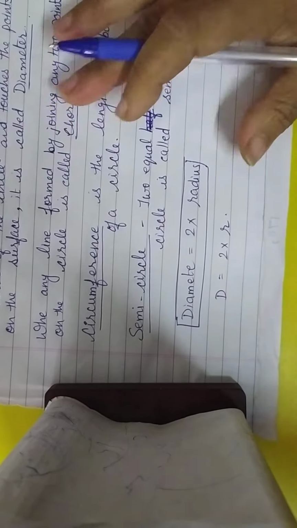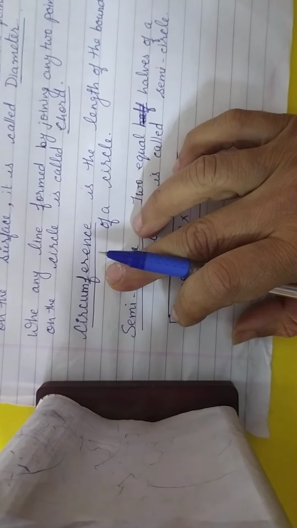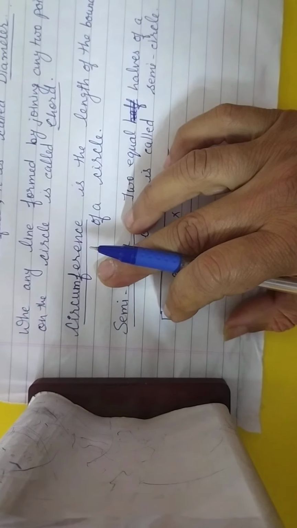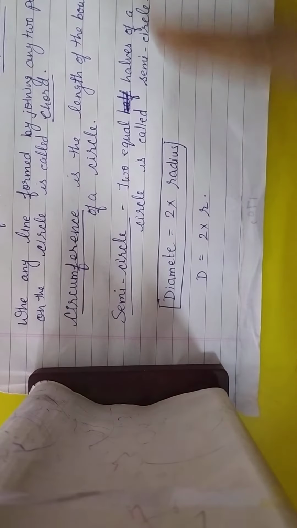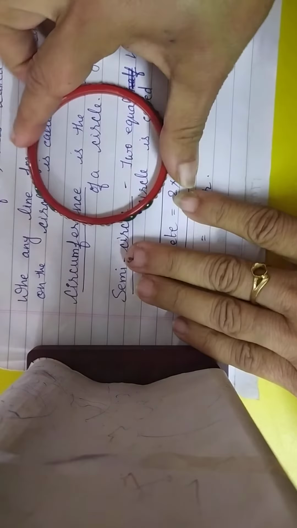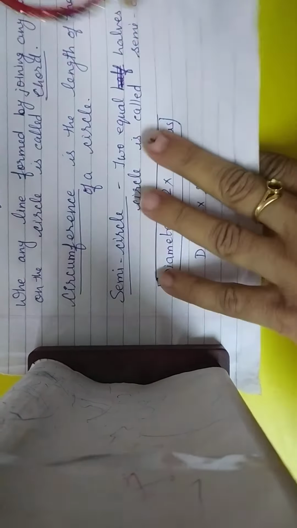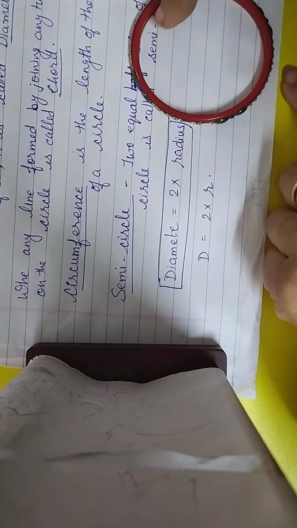Now the next topic is circumference. Circumference is what basically? That is the length or the boundary of a circle. If we draw a circle and we make the boundary of that, that is known as circumference. Now look with the help of an example. I am having a bangle with me. You can see that this is forming a circle. Now if I draw a boundary over here, that is known as the circumference.